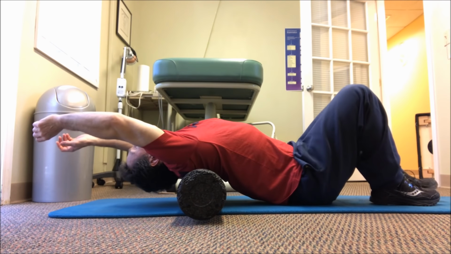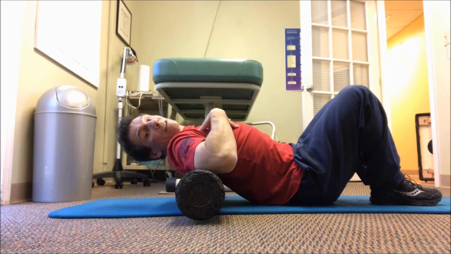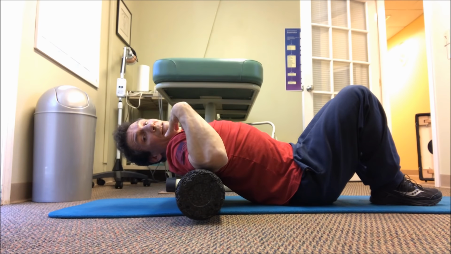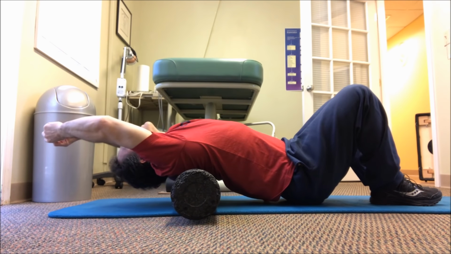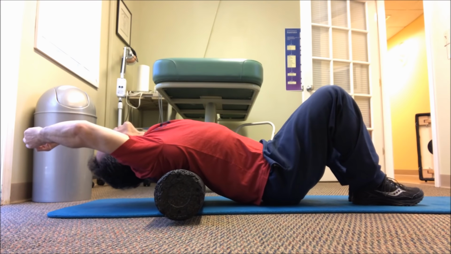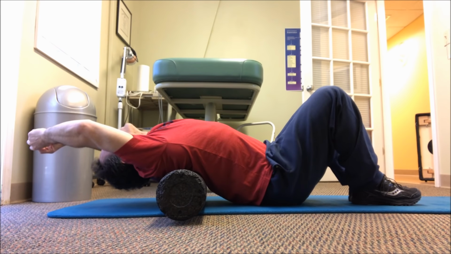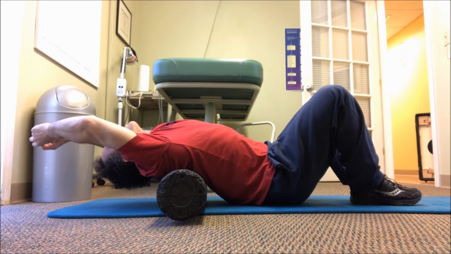I'm going to go down an inch or 2 and just maintain that position, just breathing deeply, letting the chest open up, and getting a nice stretch over the roller on my thoracic spine. And I'm going to continue to do that till I get down to that lower thoracic area, which is just about there. And continue to just breathe deeply, maybe some slight rolling back and forth.